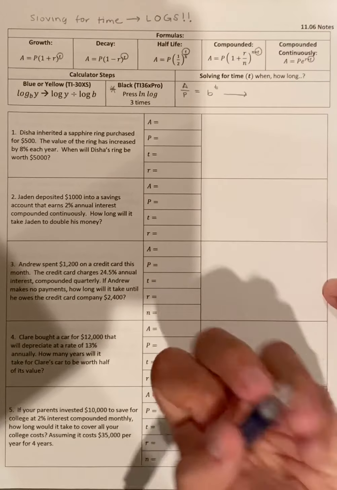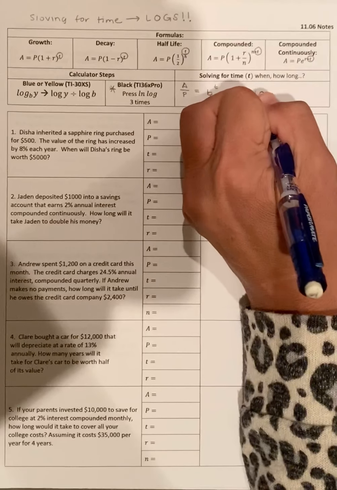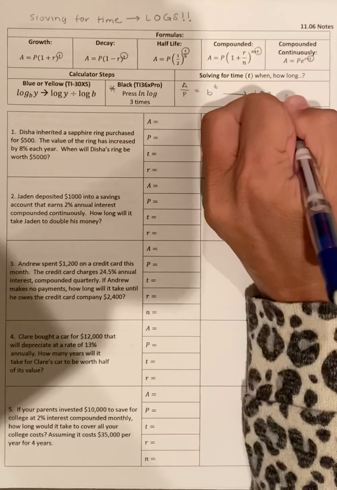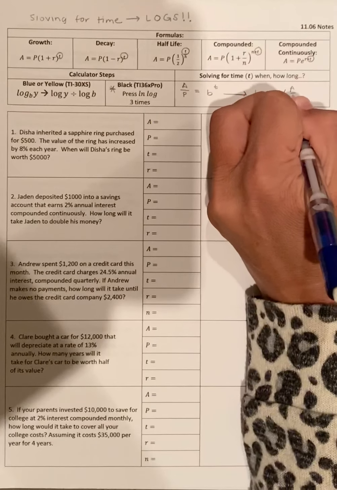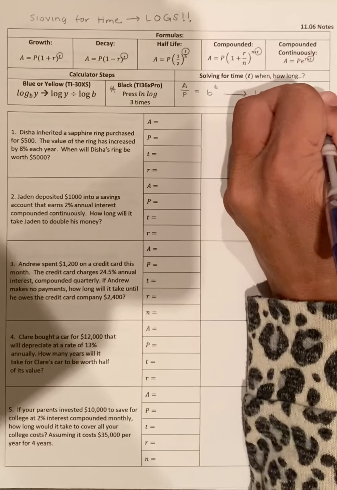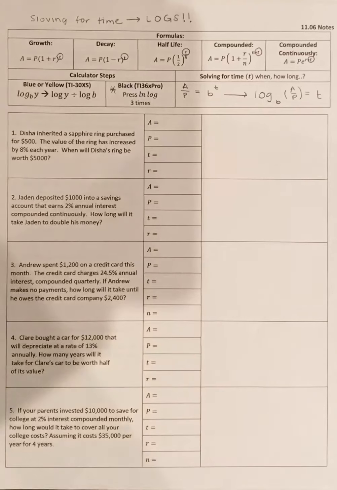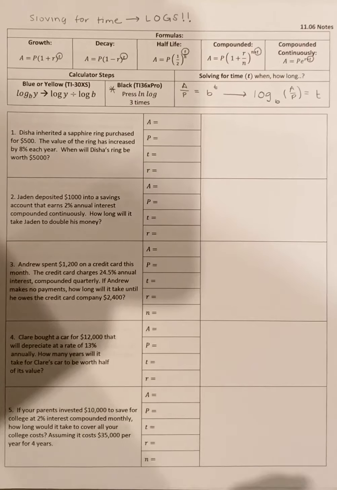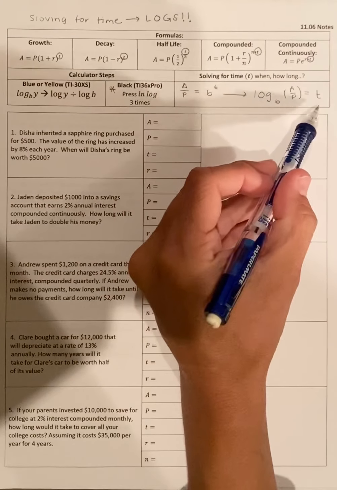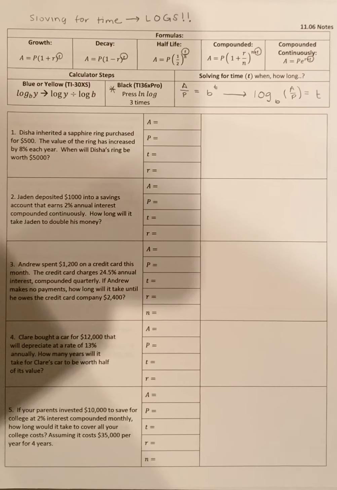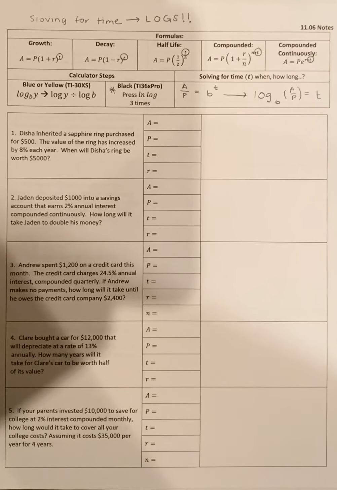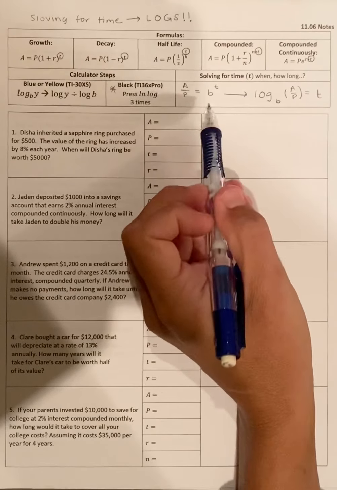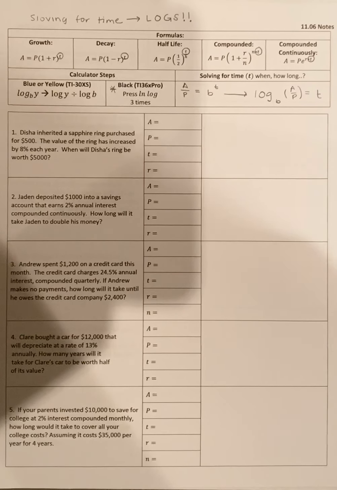It's kind of been a while since we've done this, but we're going to use log. The base goes in the basement. So that base goes in the basement of A over P equals T. And what happens when you rewrite it in log form is that the T gets to go by itself. And essentially that's what we're trying to get to happen. We want the time to be by itself. The only way to do that is to rewrite in log form. So we go from this form into that form, and we'll show that with some of these examples as well.